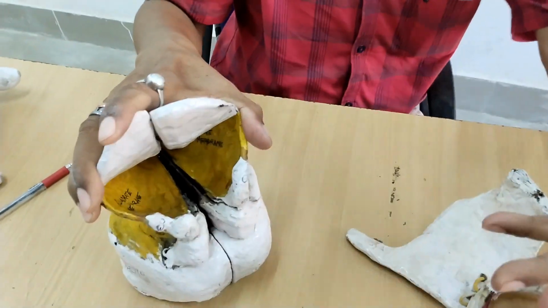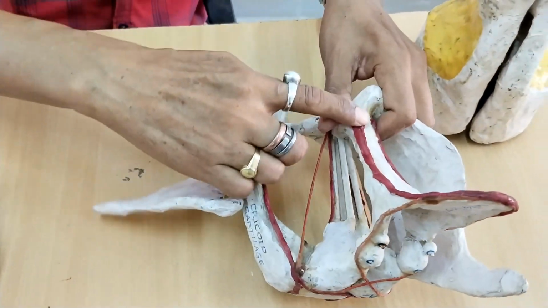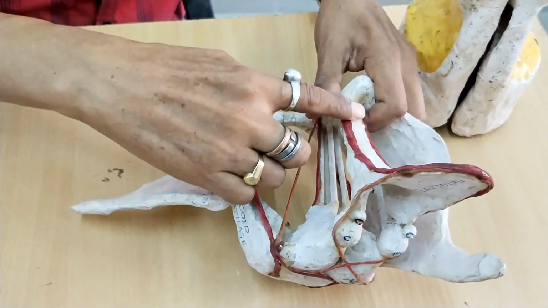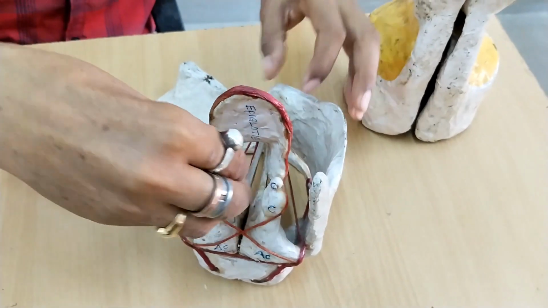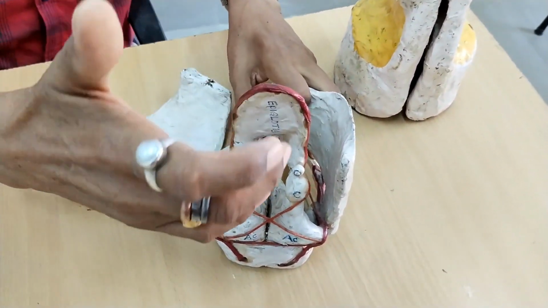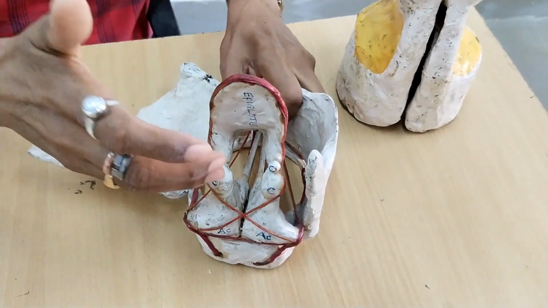Okay. Now immediately after swallowing, this laryngeal inlet is again opened by this muscle, the thyroepiglottic. By the help of the thyroepiglottic, this laryngeal inlet is again opened. Okay. So this is about the opening and closure of the laryngeal inlet.